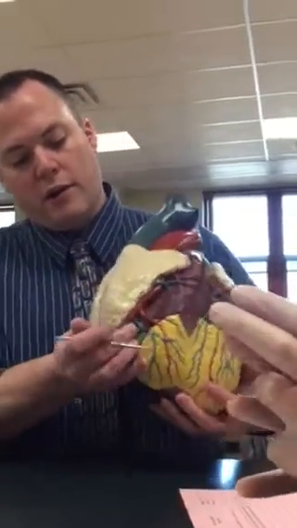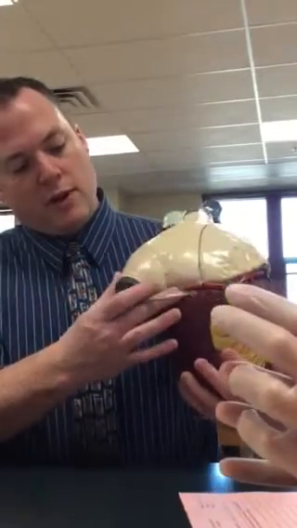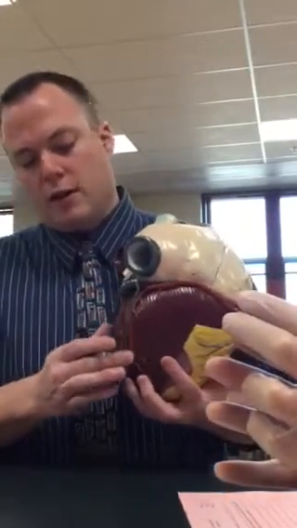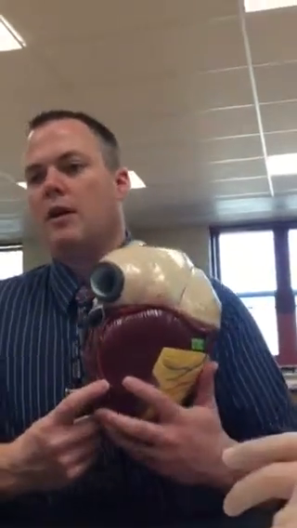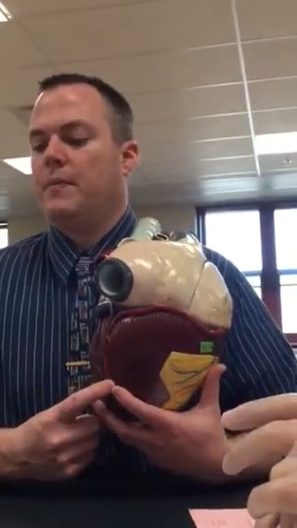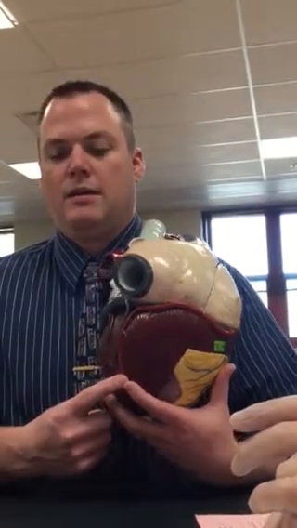Right coronary artery continues, goes all the way around the atrioventricular groove, comes down the back middle. So what's our artery going to be called? The back middle. Posterior interventricular artery, which is running in what trench?